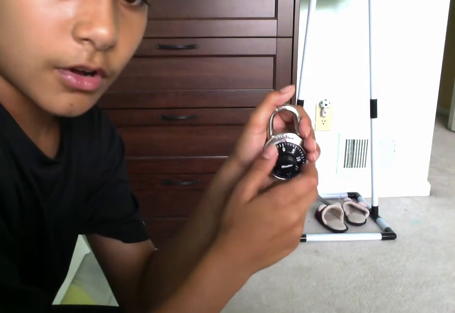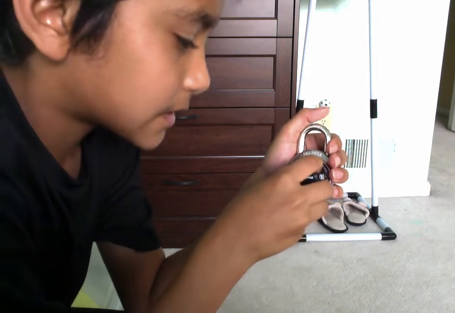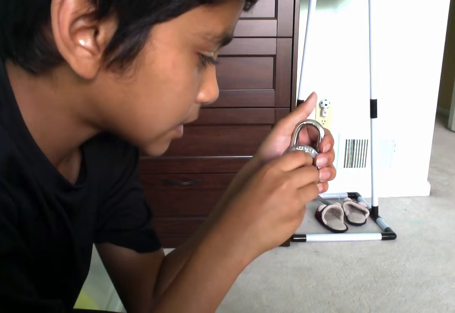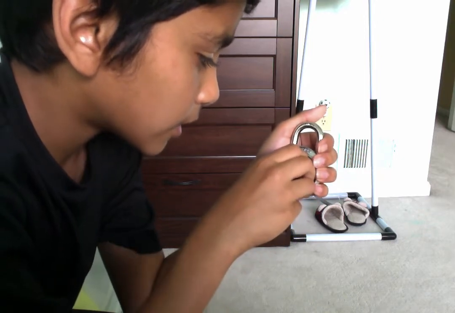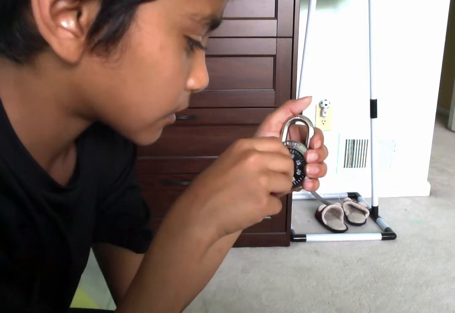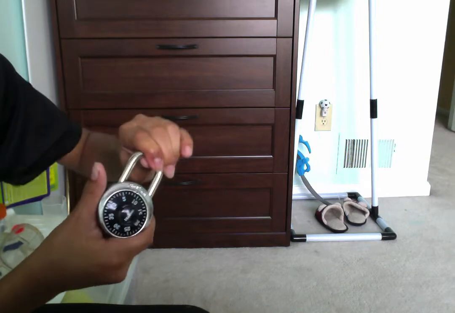To go to your next number, you go left, skip it, go a full turn around, and then go back to your next number and click it. Then go to your last number, but don't skip it, just go onto it and click it.